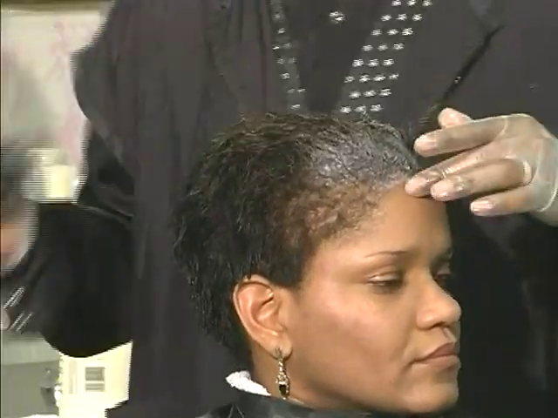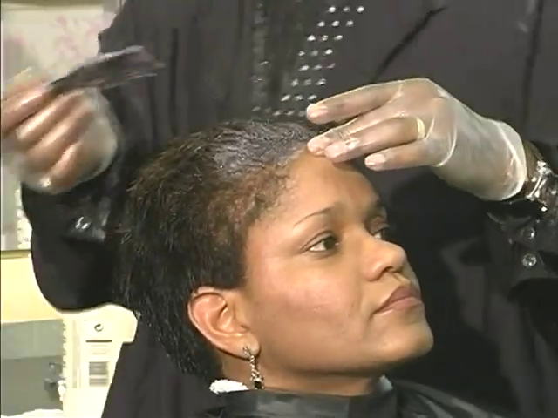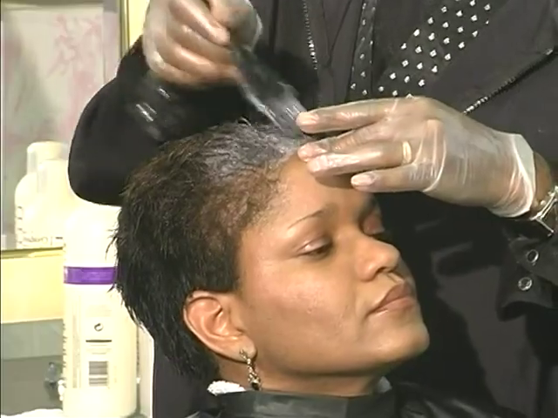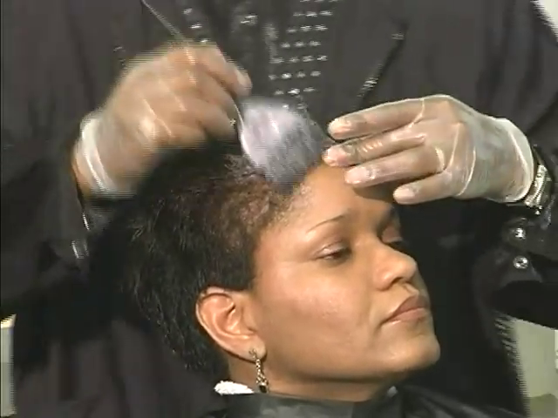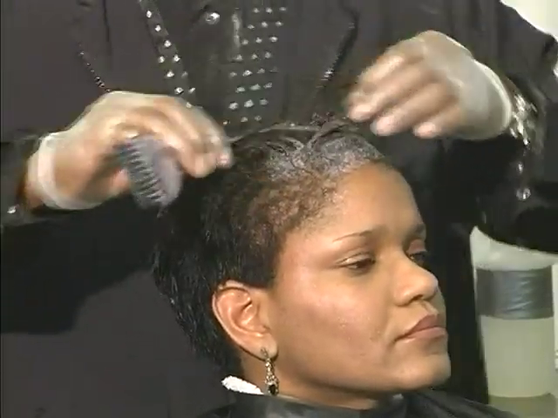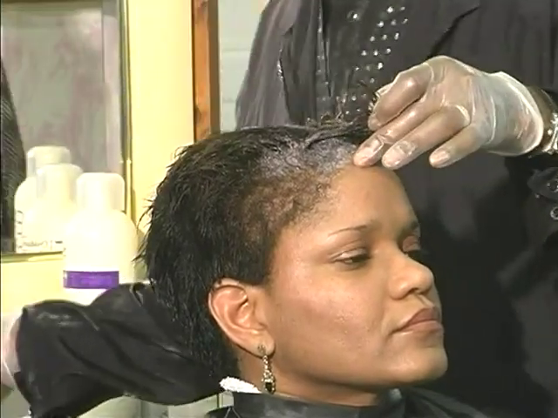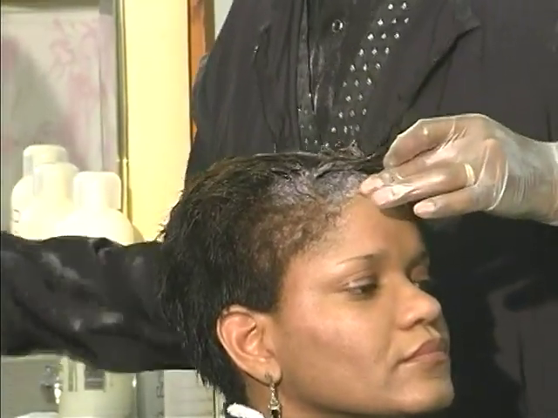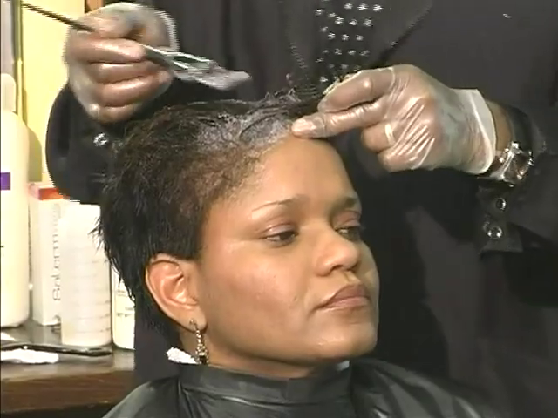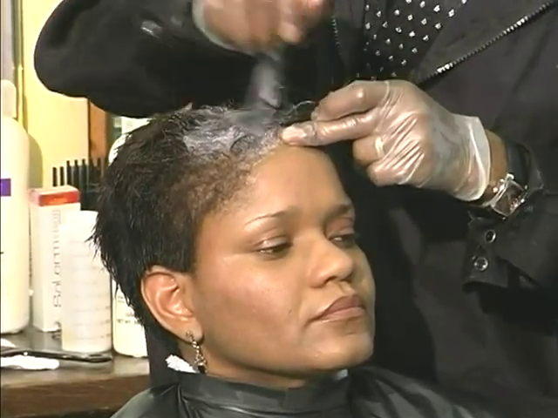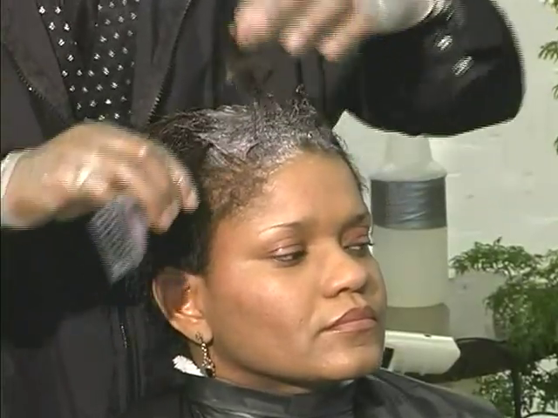One thing about the cream colors is that they are very, very mild, and the client always experiences very little irritation from the cream-based colors, minimum irritation from the colors.